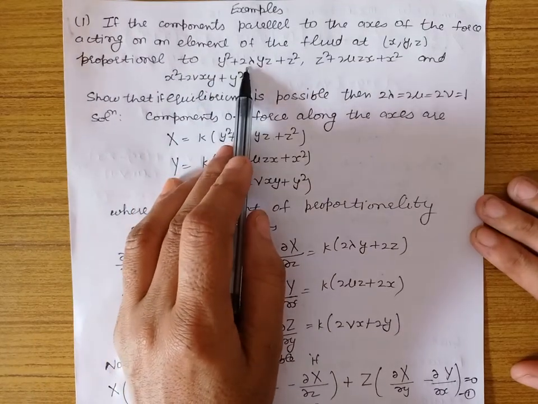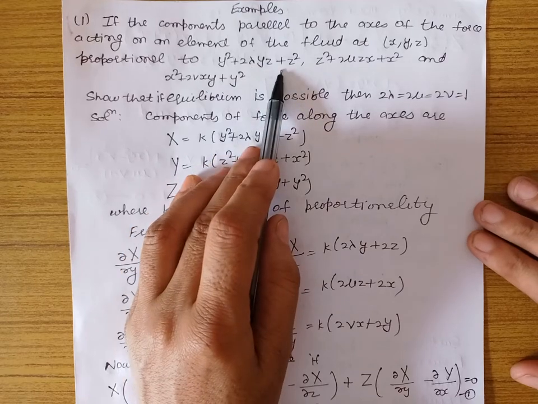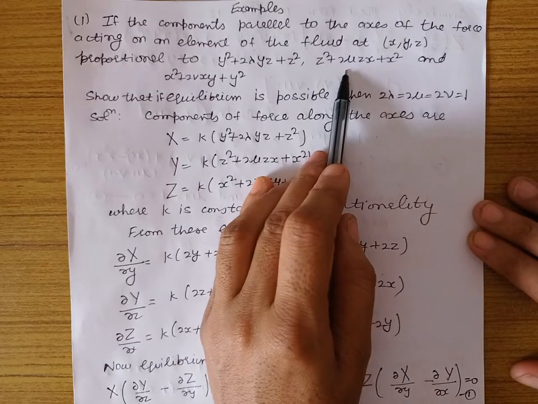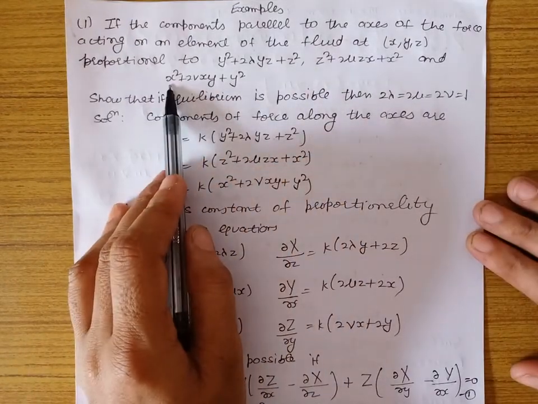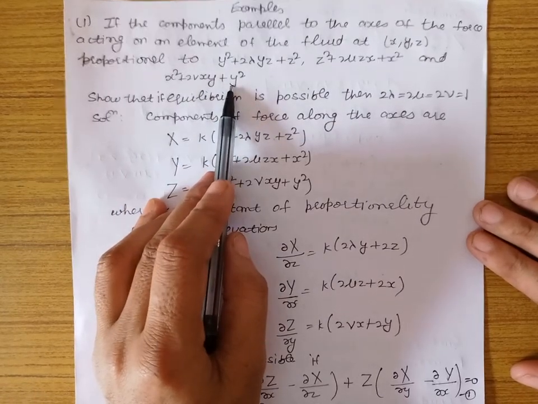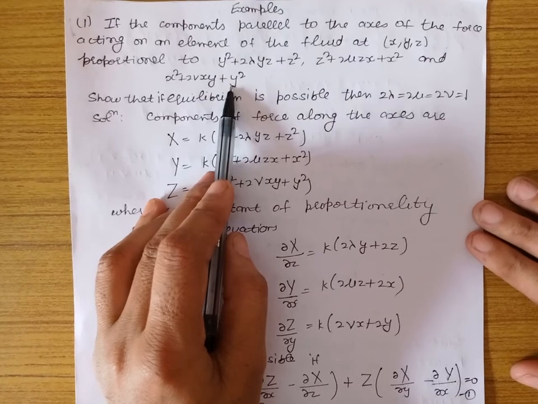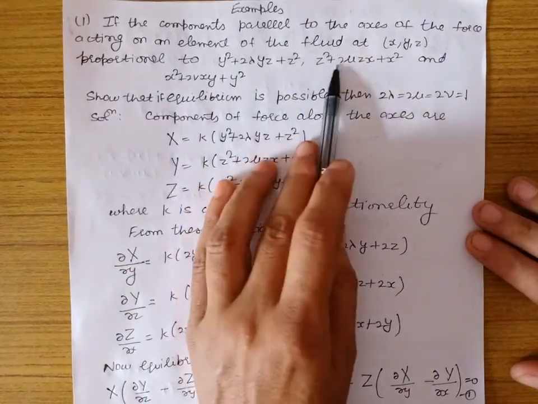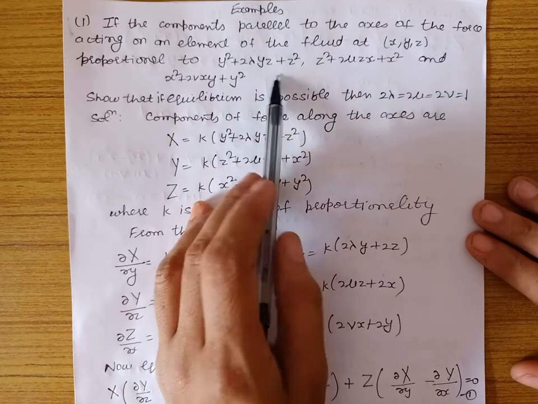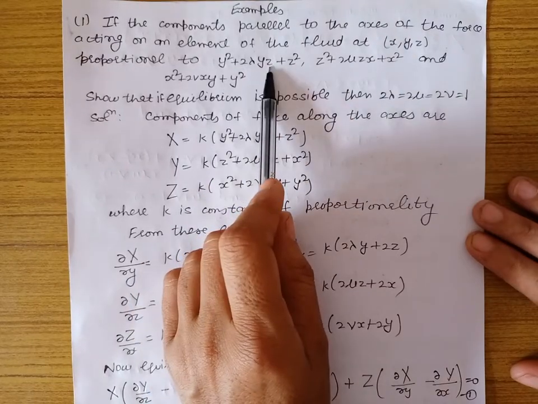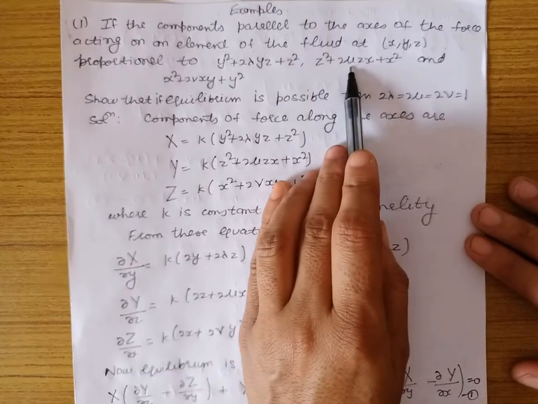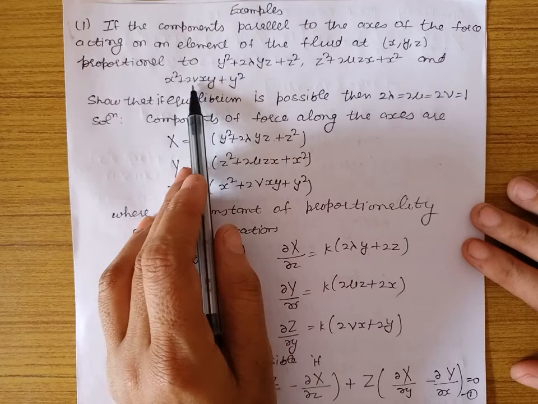square plus 2 lambda yz plus z square, 2 mu zx plus x square, and x square plus 2 nu xy plus y square. So we are given the components of the force are proportional to these. Means if we take the component of the force along x-axis, it is proportional to this term. If we take the component along y-axis, that is proportional to this term. And the component along z-axis, that is proportional to this term.